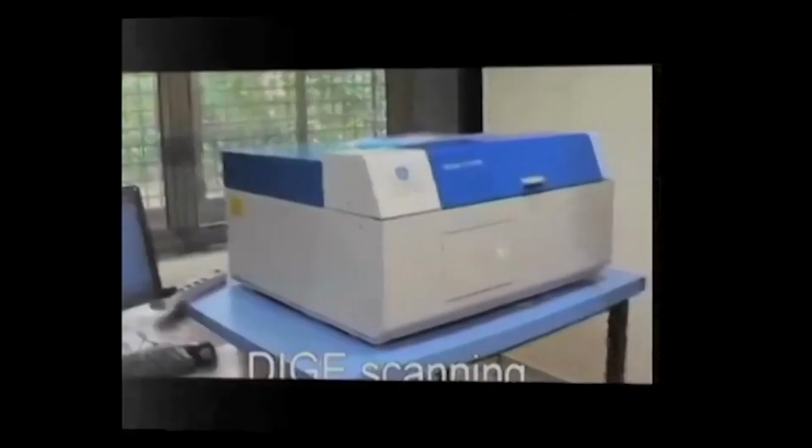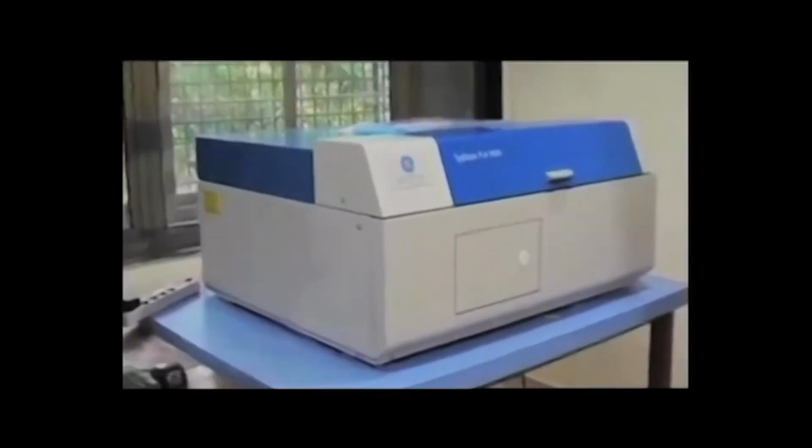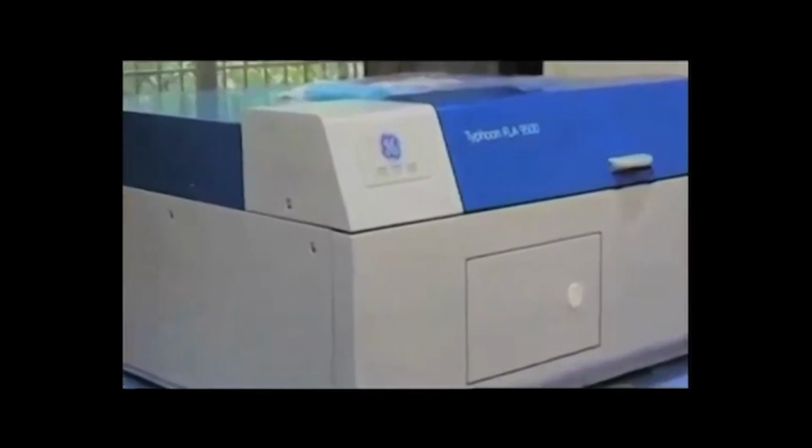Dye gel scanning. 2D-DIGE gels will be scanned using a Typhoon variable mode imager at a 100 micrometer resolution, employing suitable excitation and emission wavelengths.